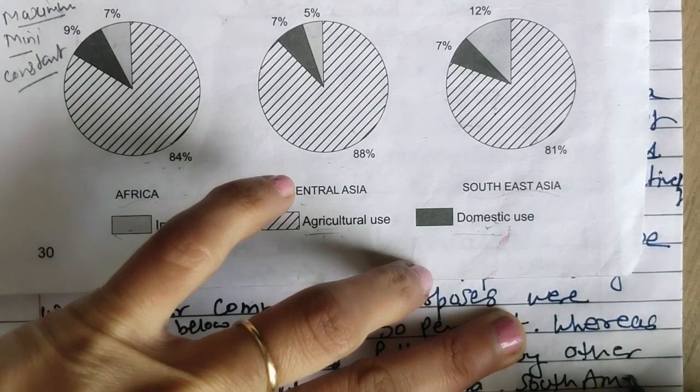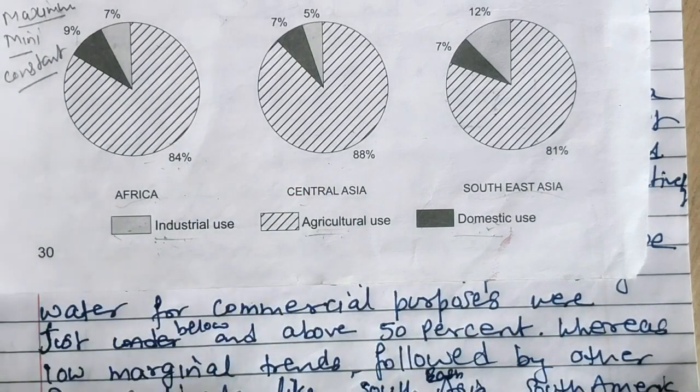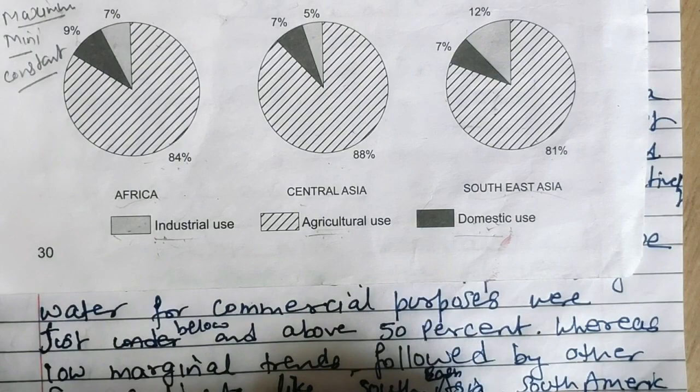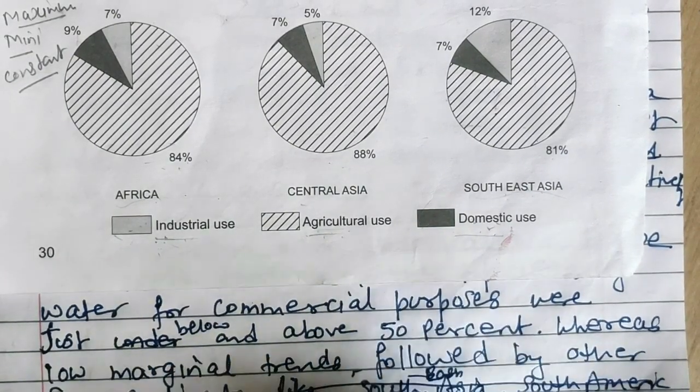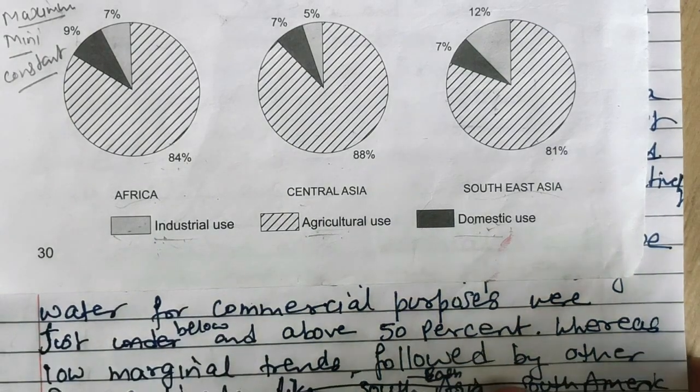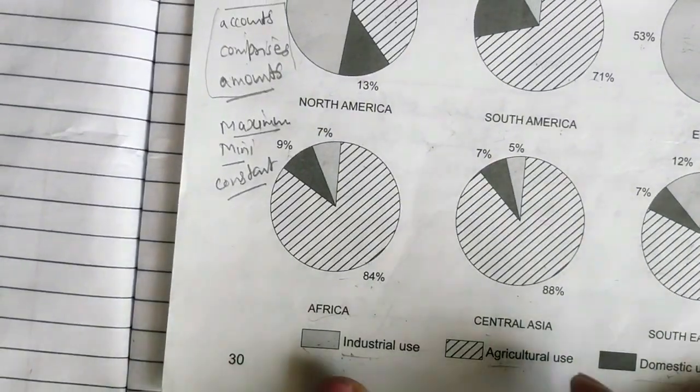So you have to keep followed by four continents. If you want, you can cut it and write by other four continents. Okay, I will continue it on my next page.